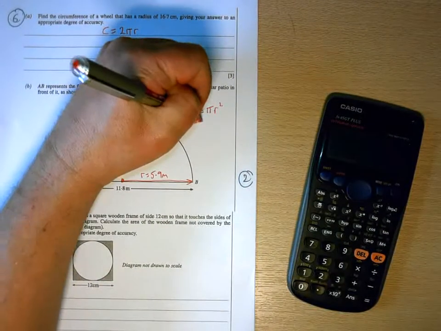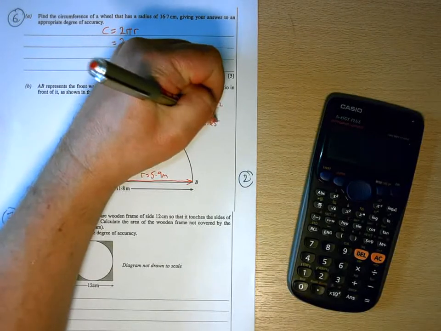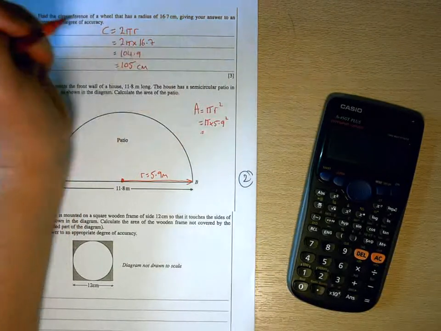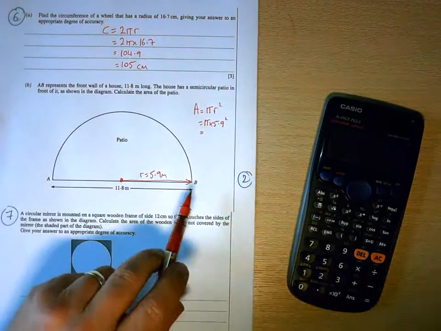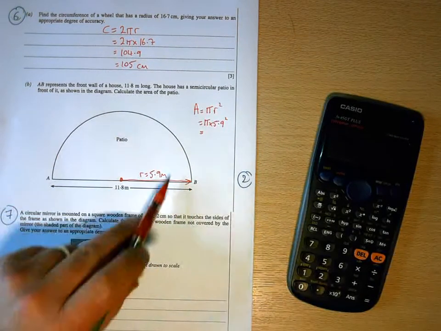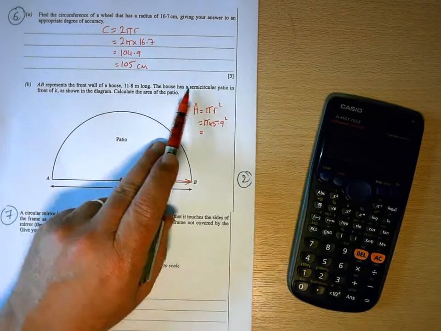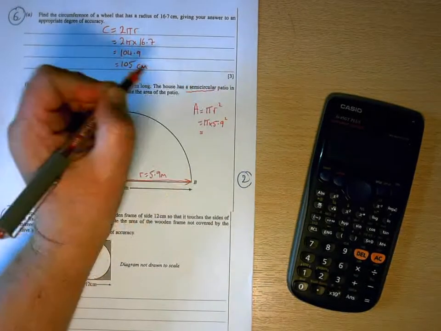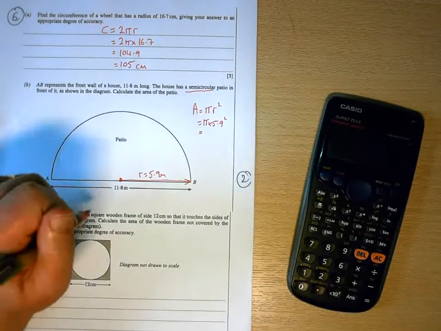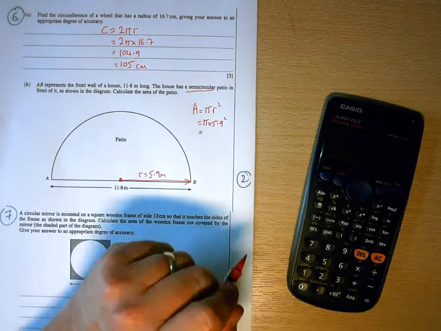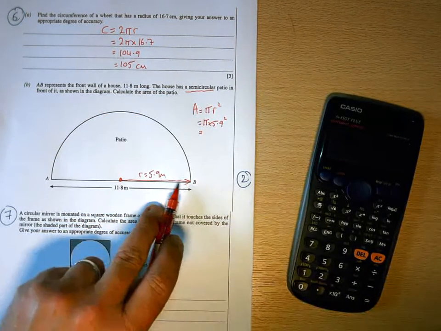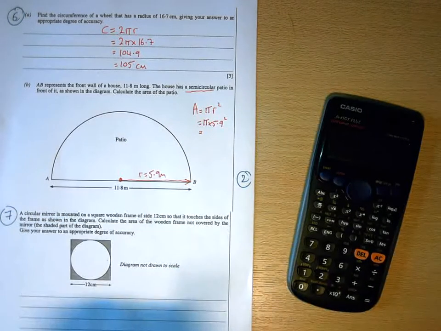So if we work out what pi times 5.9 squared is, that is going to give us the area of a complete circle. We don't want the complete circle. This is a semicircle, okay? Half the area of the circle. So if we work that out first of all, we then need to divide it by 2 in order to get the area of the patio.